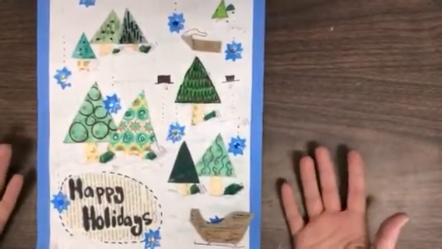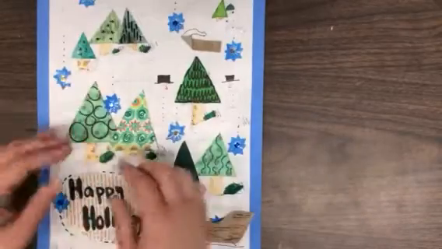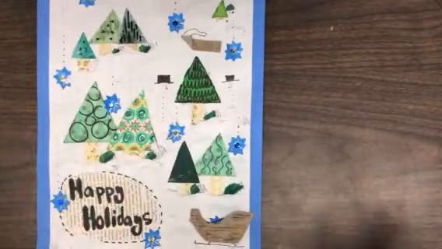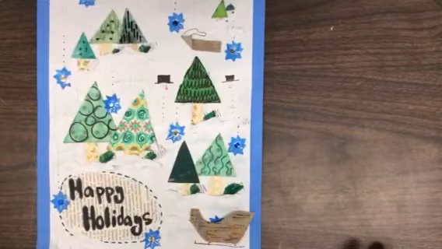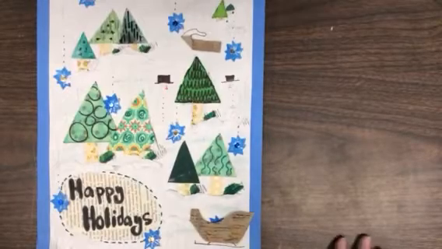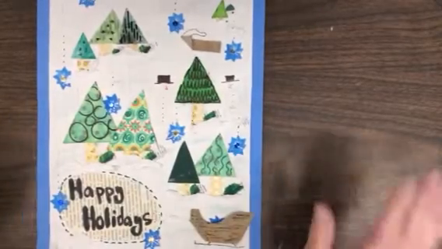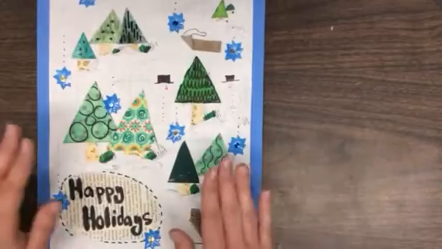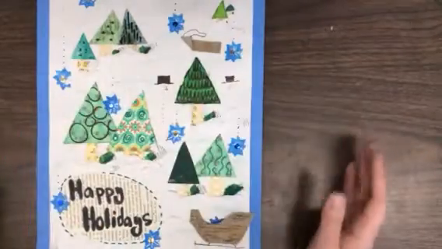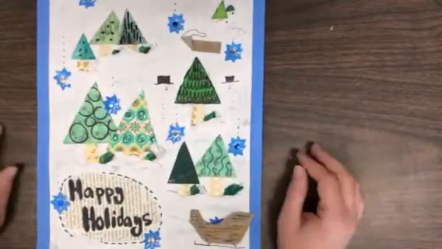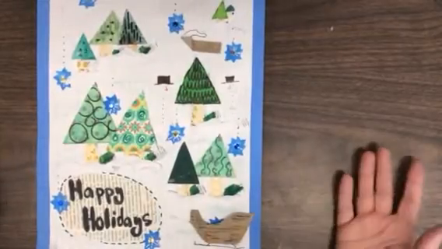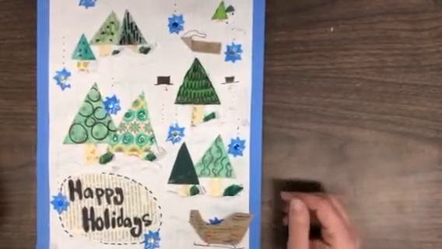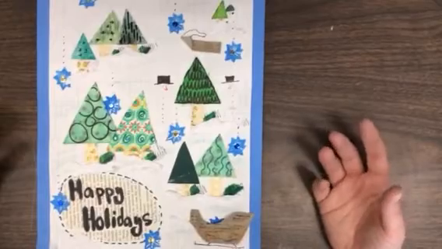She came up with an idea that she wanted to create a winter scene. I was like, okay, cool. She wanted to do happy holidays. Excellent, perfect. She said, I'm going to have an outdoor scene with some trees and things that are going on during winter time. So she sketched it out. Then she needed to go and look for the materials that she could use.